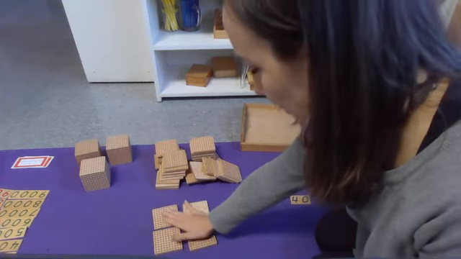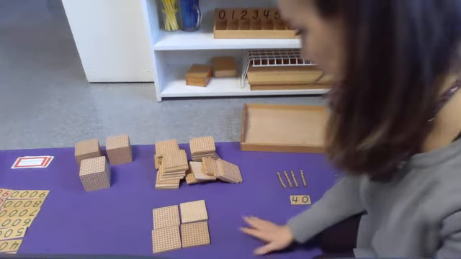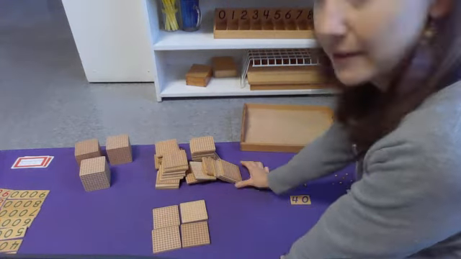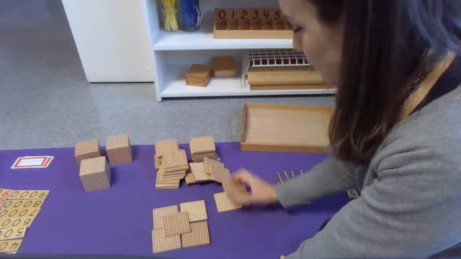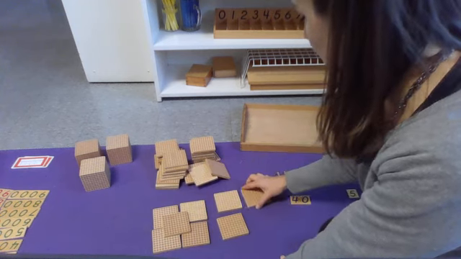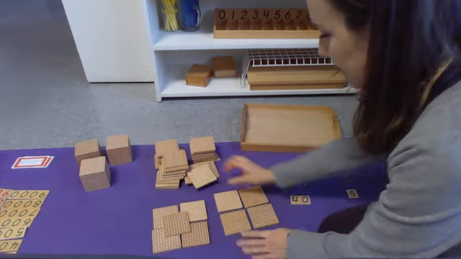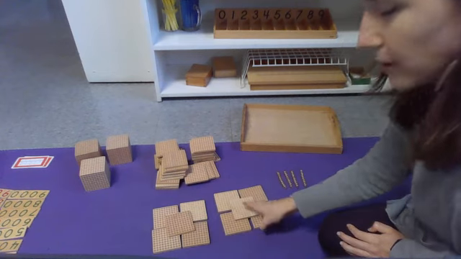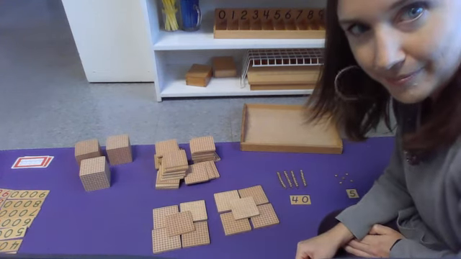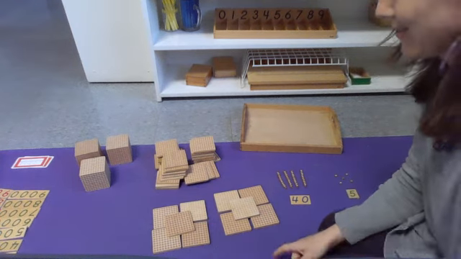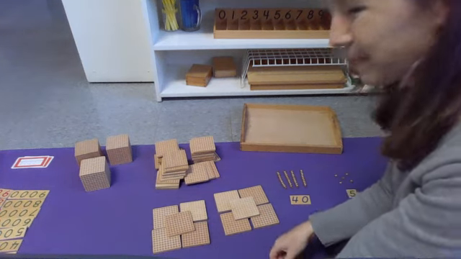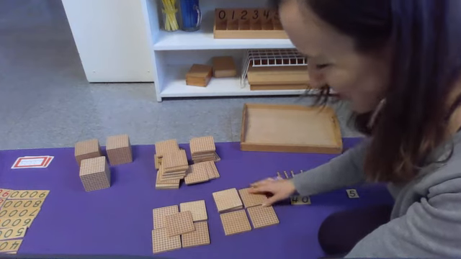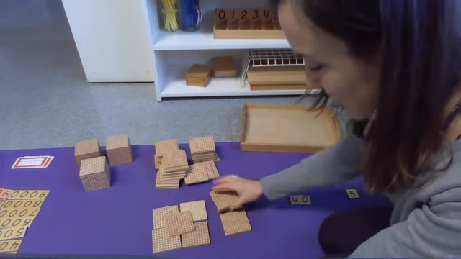So we have these 4 that we made from regrouping our 10 bars. Let's keep counting our hundreds. So this is 400, 500, 600, 700, 800, 900, 1000. We made 2 5 pyramids. 5 and 5 is 10. So 500 and 500. Do you know what we can trade 10 100 squares for?